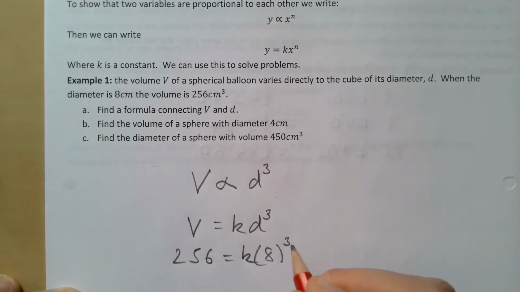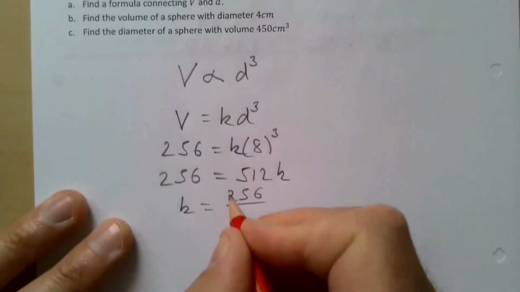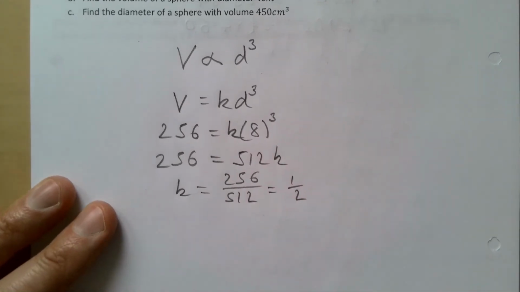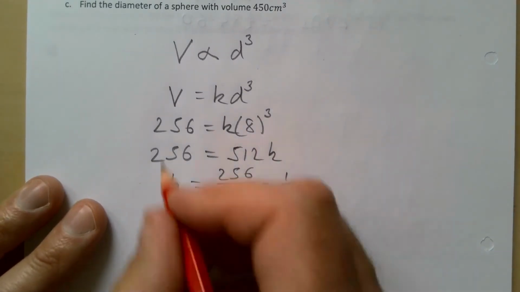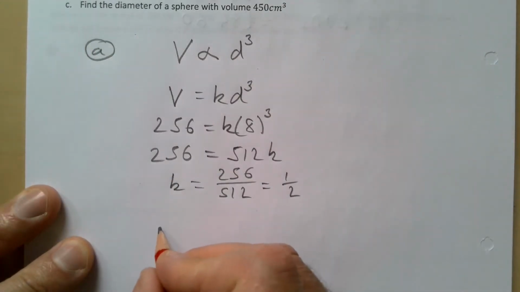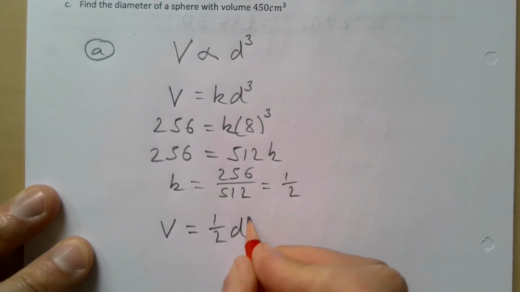So we're told in one particular case, V is 256 when d is 8. So that means 256 is equal to k times 512, because that's 8 cubed. So that means k is 256 divided by 512, which gives us a half. That means the formula that we are going to be using to work out A and B, this is part A by the way, is V equals a half d cubed.